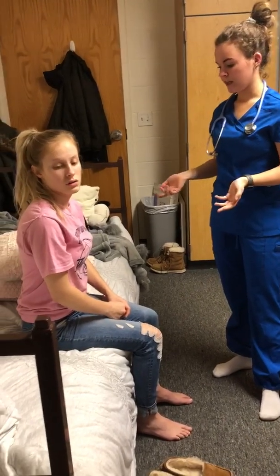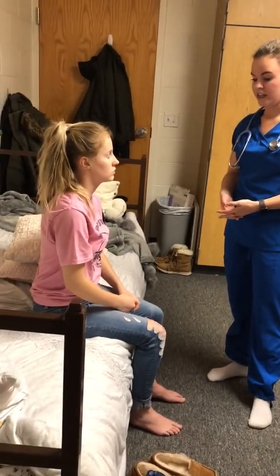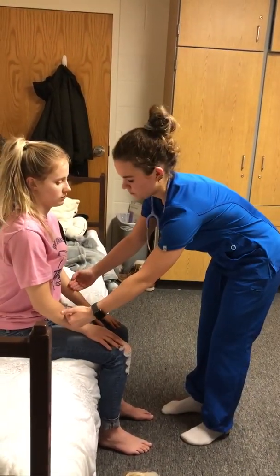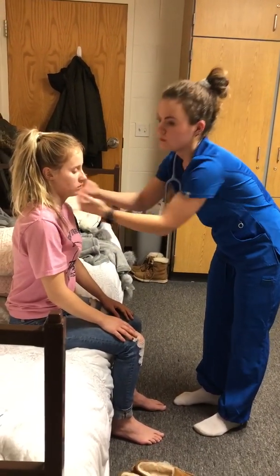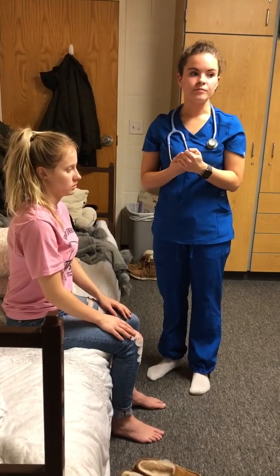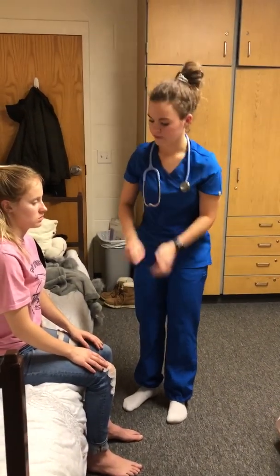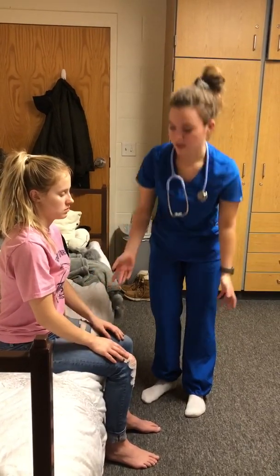So next I would check her skin and her skin integrity, which looks good. There aren't any openings or any lesions or moles or anything like that. I'd check her temperature, which is warm and equal bilaterally. And I would check for skin turgor, and her skin goes down right away, so she must be well hydrated.